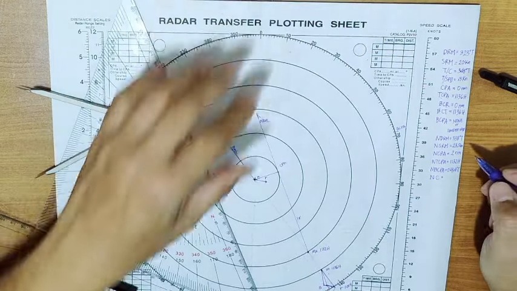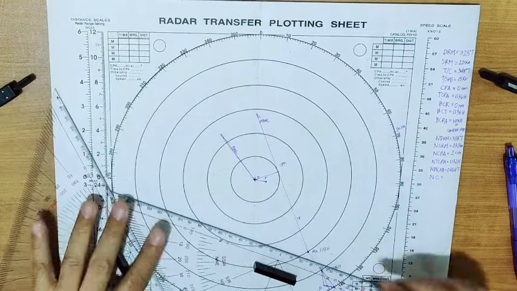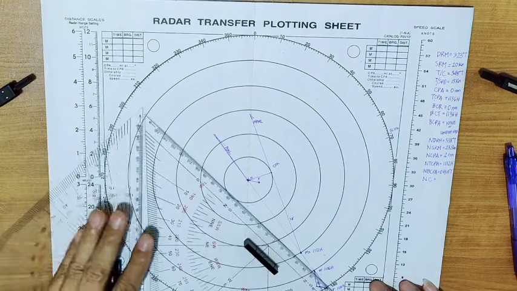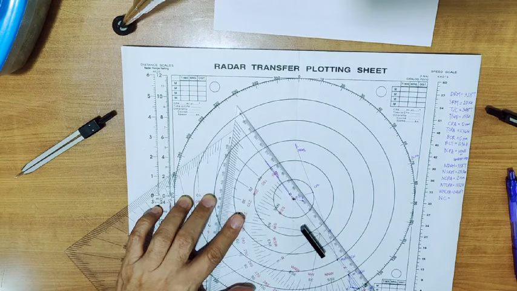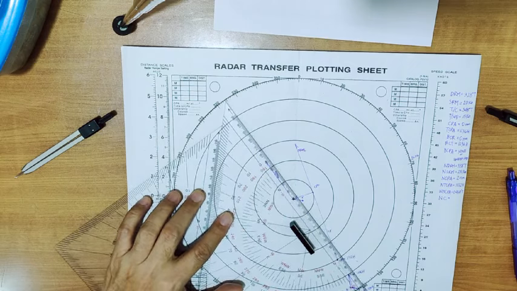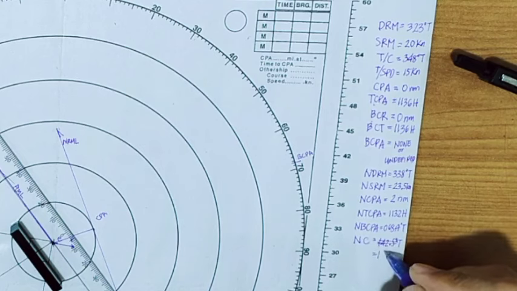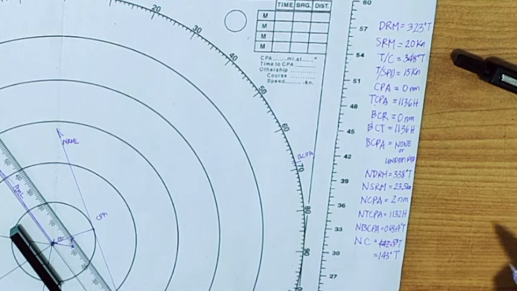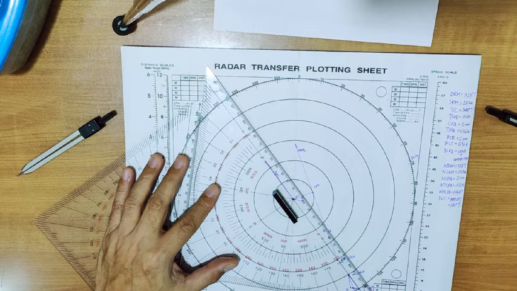Okay, then finally the new course. So the new course is from your E to R prime. So that is connect your R prime to E. Then put it in the middle. So your new course is 143 degrees true. So that is the same with your target's bearing. That is how you plot your new course.